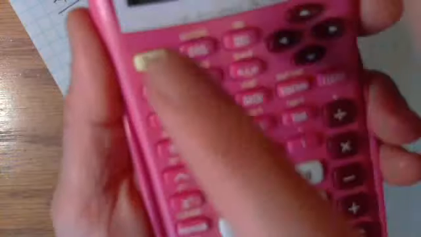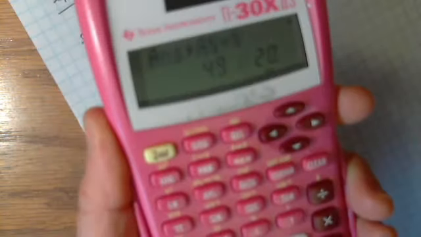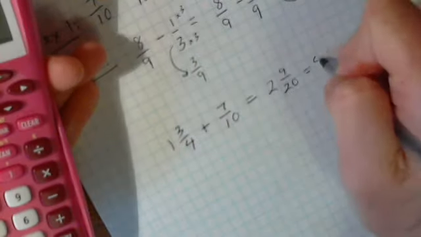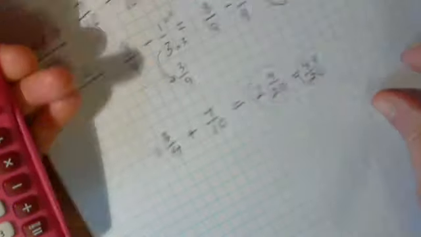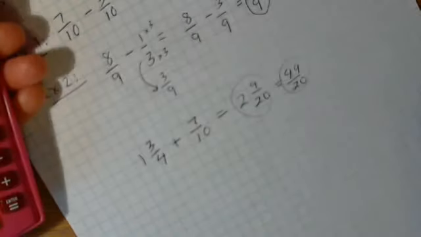So while I've got my answer in here, I'm going to press Shift, press my fraction key again, press Enter, and it turns it into an improper fraction, 49 over 20, which is an equivalent answer, and it depends upon what they're looking for in the solution. You could go with either answer.